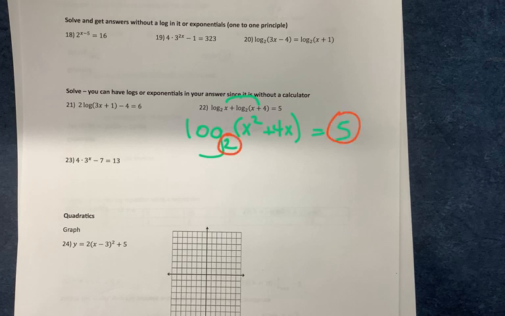So 2 to the 5th power is 32. So now I've got 32 equals x squared plus 4x. Oh, man. And then I'm going to subtract the 32 across. So I get 0 equals x squared plus 4x minus 32. Now, given that this is a non-calculator, this better be factorable. Otherwise, you got a quadratic formula on your hands.